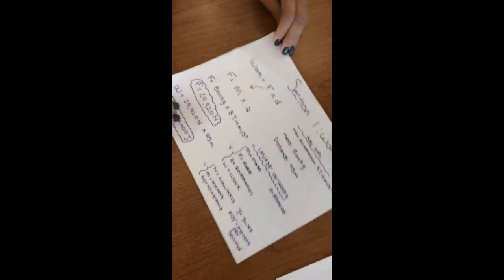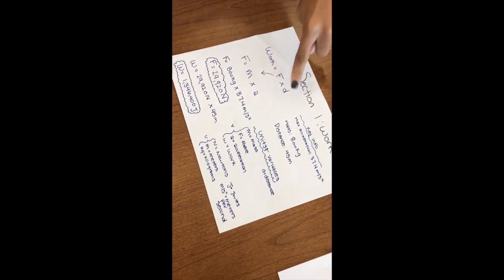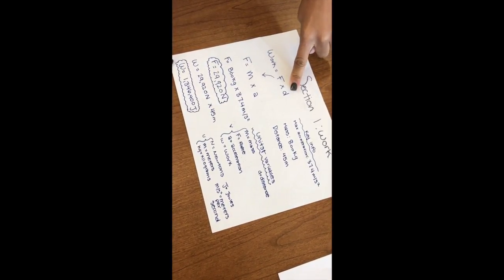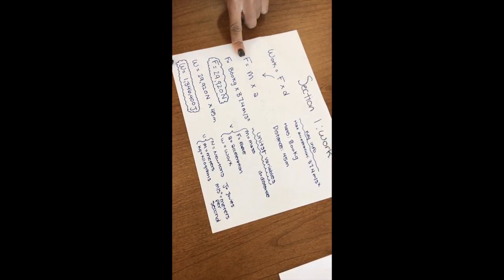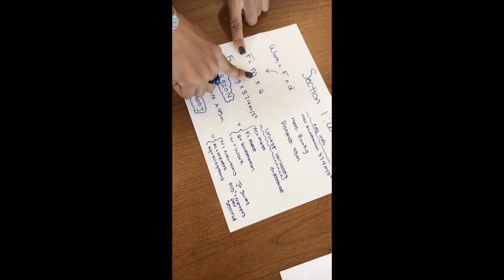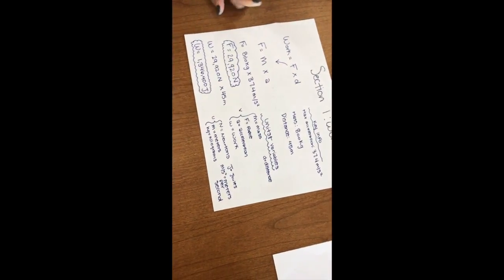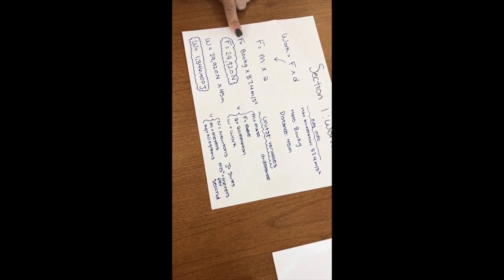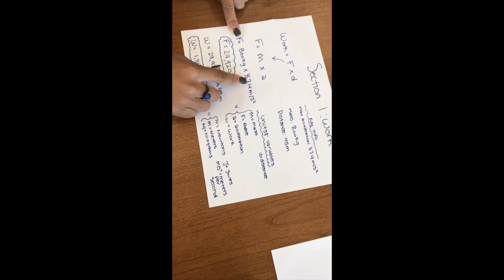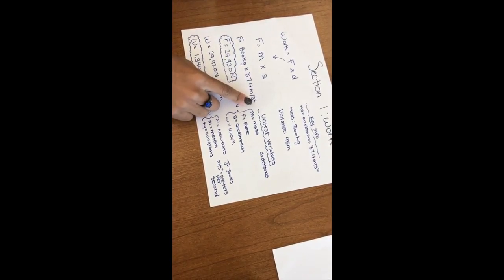So this is the Texas Giant calculations. So section 1 is work. The formula for work is force times distance. And in order to find your force, you have to do an equation on its own, which is mass times acceleration. So for this, the mass is 800 kilograms, and the acceleration is 37.4 meters per second.